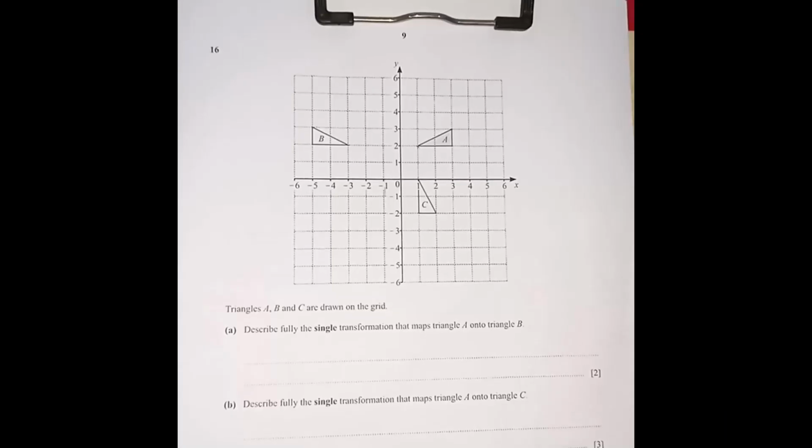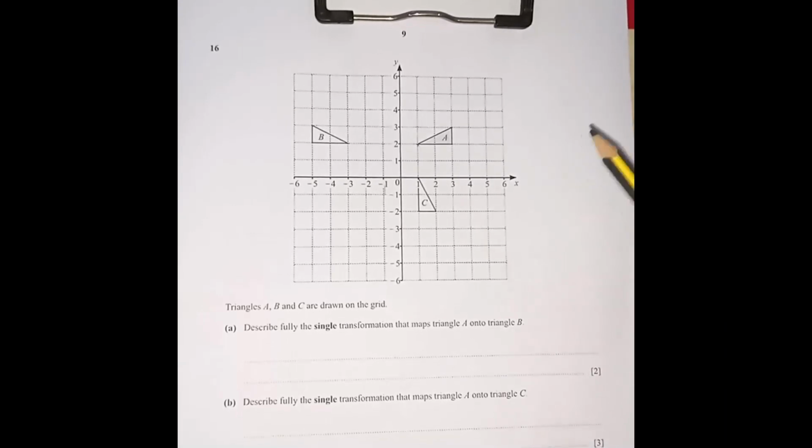Welcome back once again, students. We will continue the paper. Question number 16. Here is one grid and there are some triangles. So we'll read the question now.